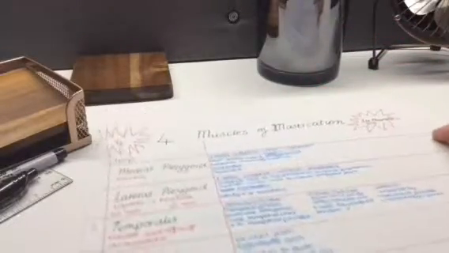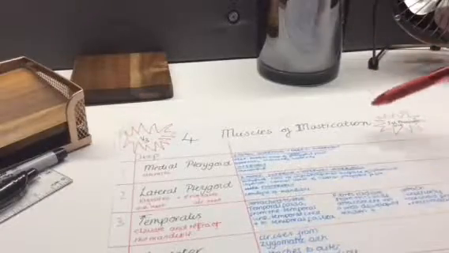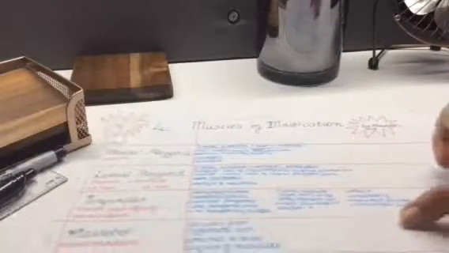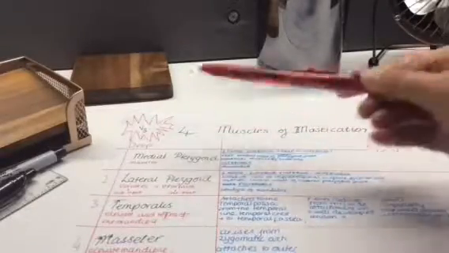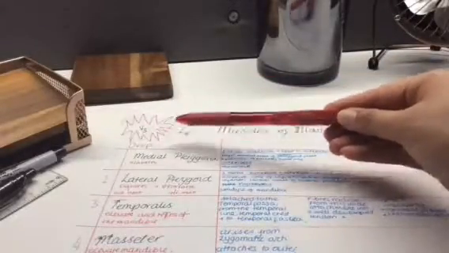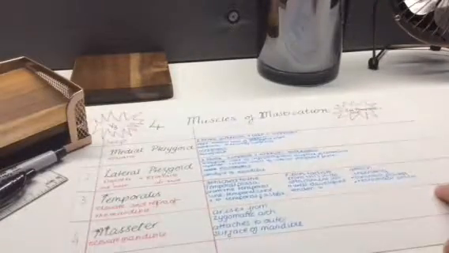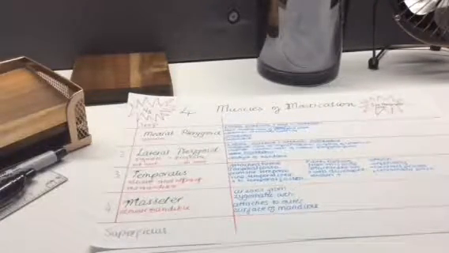Now, really quickly then, what are these 4 muscles of mastication innervated by? Ta-ra! It's attached to the mandible, so it will be the mandibular nerve. How easy was that? I'd like to quiz you now.